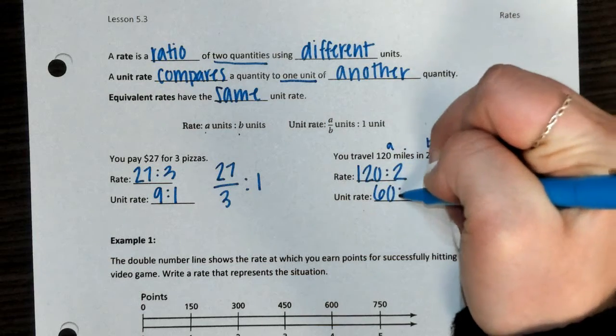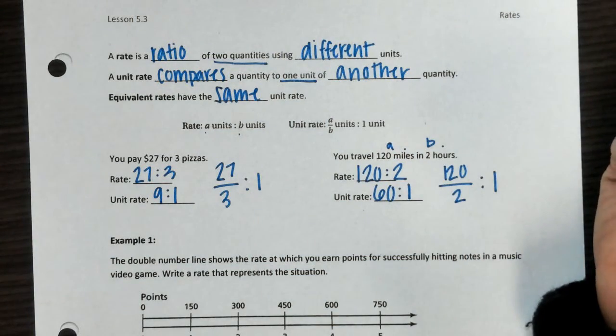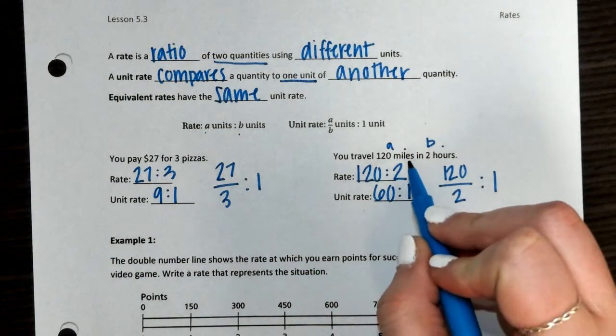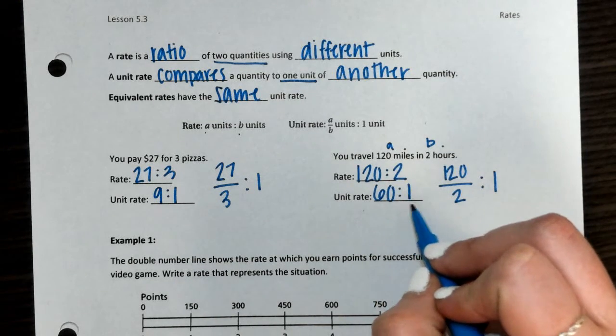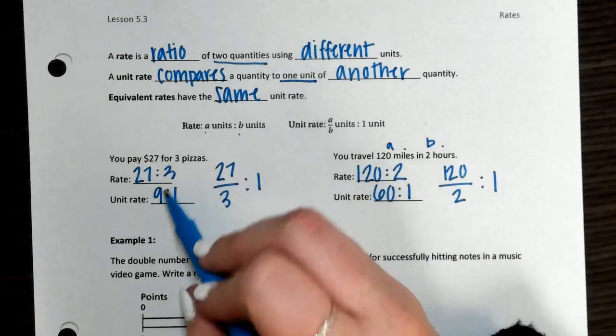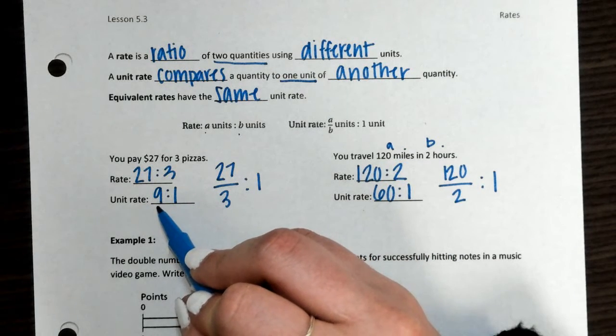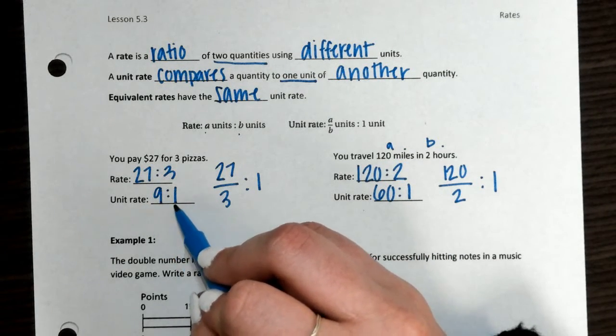So it's 60 to 1 is our unit rate. This shows us that if we traveled 60 miles, it would take us 1 hour. And this shows us that if we paid $9, we would get 1 pizza.